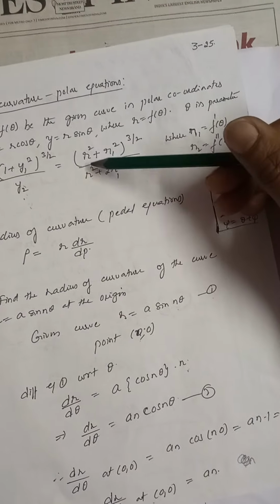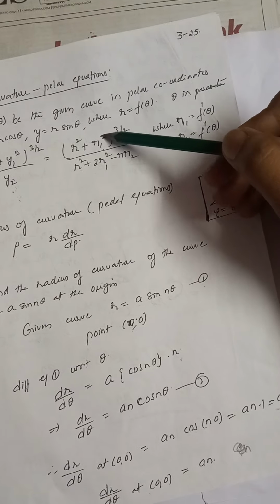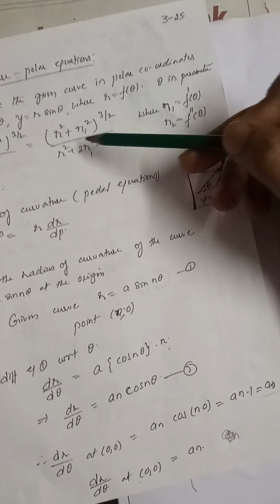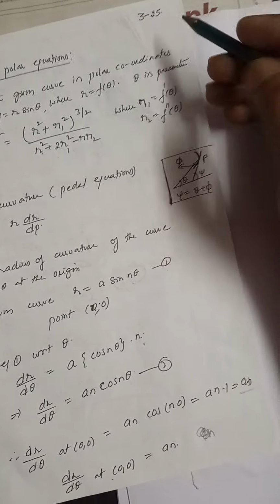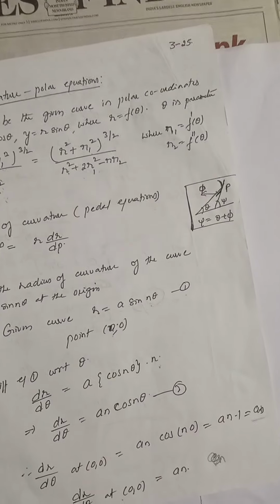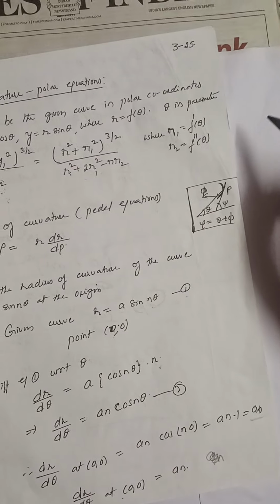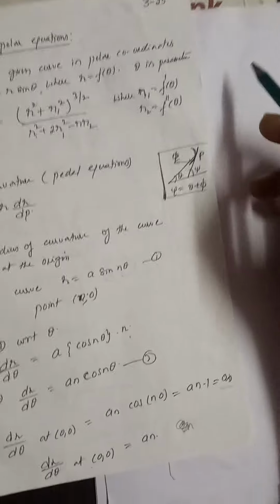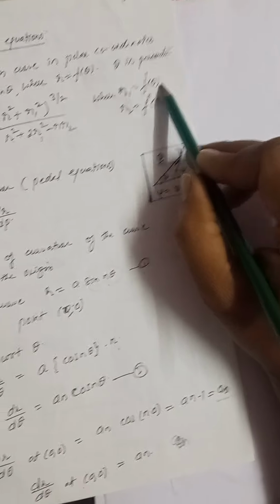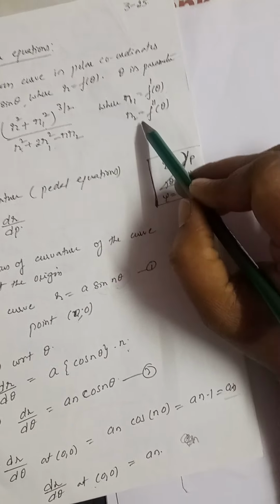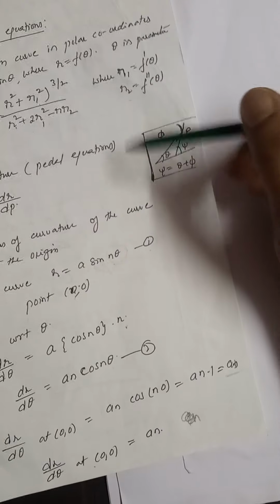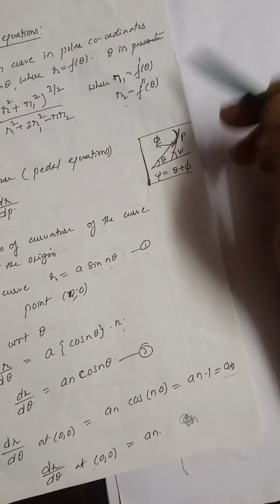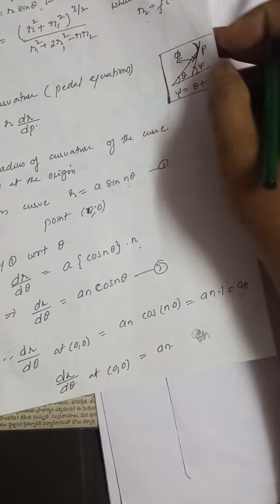Now, which is nothing but (r square plus r1 square) whole to the power of 3 by 2, by r square plus 2 r1 square minus r r2. What is r1? r1 is nothing but the differentiation of the given function with respect to theta, f dash of theta. r2 is nothing but the second order derivative, f double dash of theta. Two times you have to differentiate.